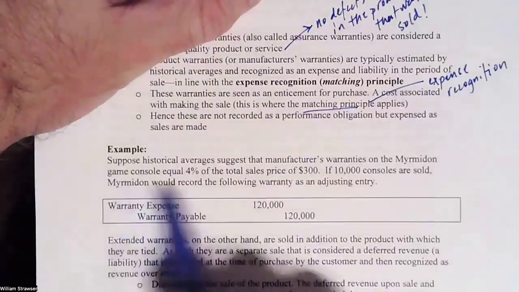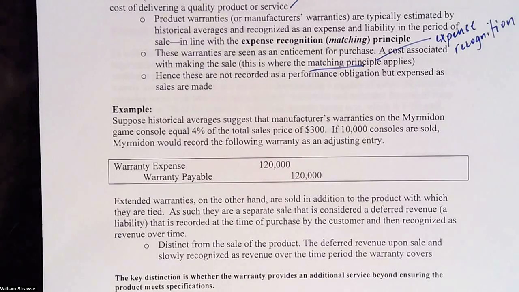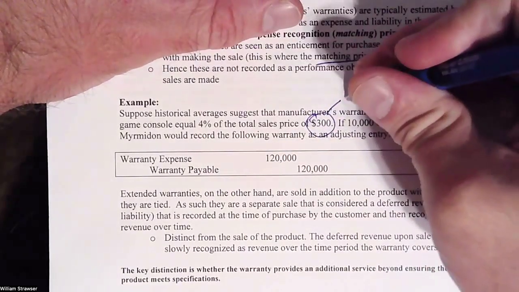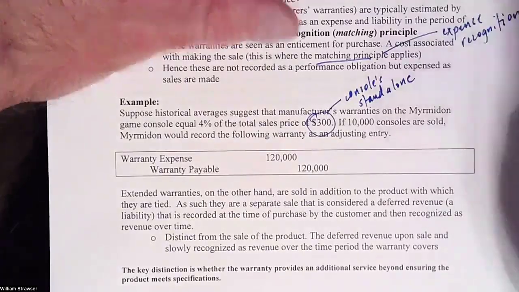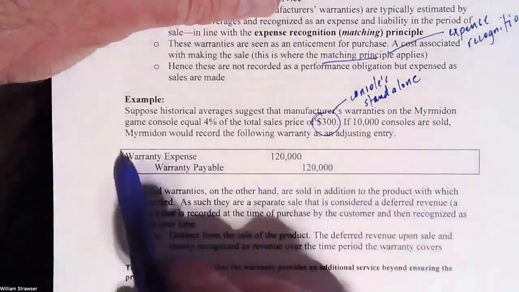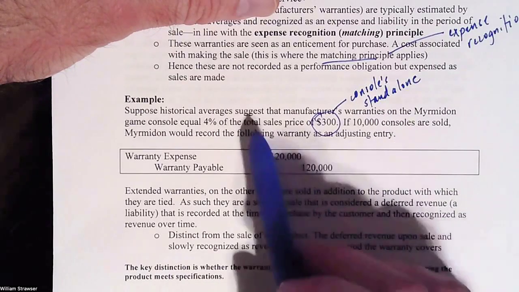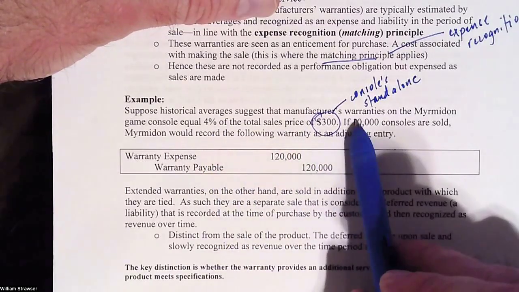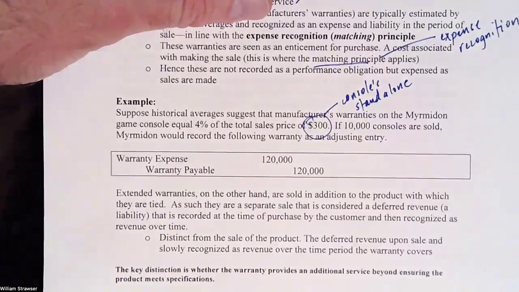So, an example, suppose that historical averages suggest manufacturer's warranty on the Myrmidon game console equal 4% of the total sales price of $300. Remember, this is just that standalone price of the console. That's the console's standalone price in the package. If I bought it separately from the package, that's how much it cost. If 10,000 consoles were sold, then we'd have to make an adjusting entry to recognize the fact that 4% of the total sales price is going to come back as an expense to my company. Right? We have to recognize that even though it hasn't happened yet because of the matching principle.